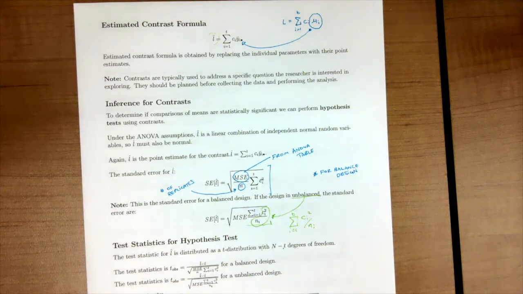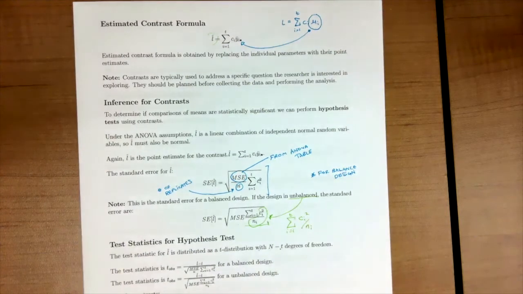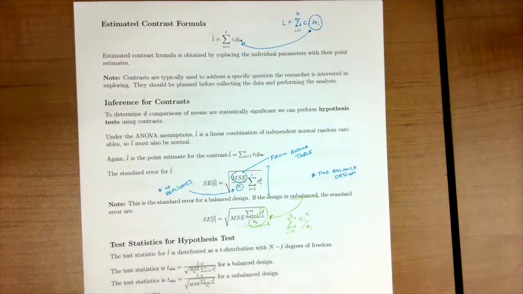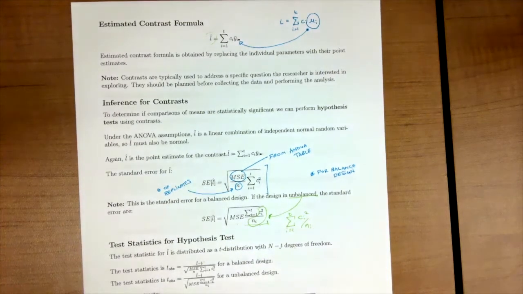But knowing that background noise is very impractical, so we typically have to estimate it, and so we have to use a t distribution. Our t statistic for a balanced design would be L hat minus L divided by our standard error, and for an unbalanced design, it'd be the same thing, where our standard error matches for an unbalanced design.